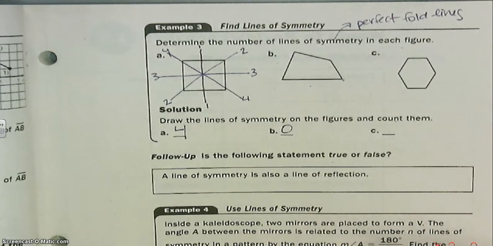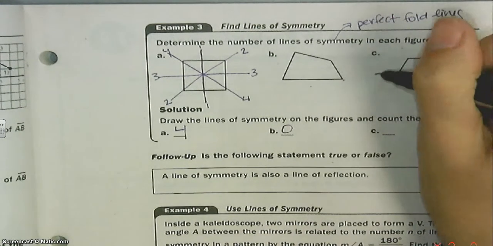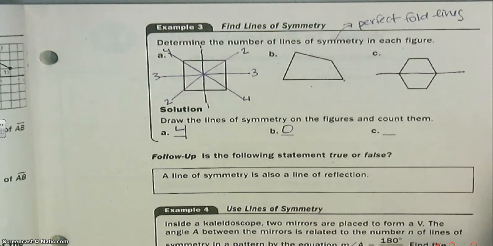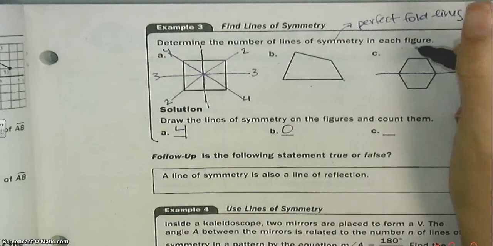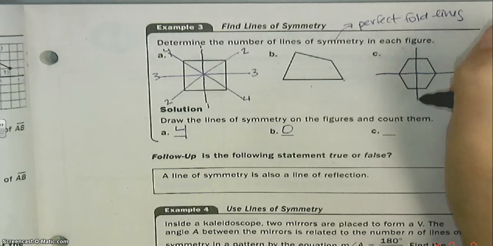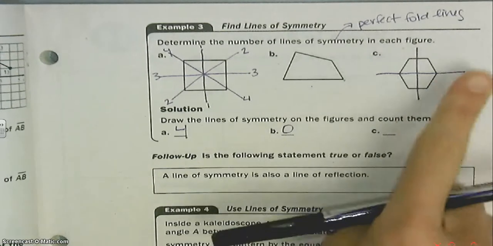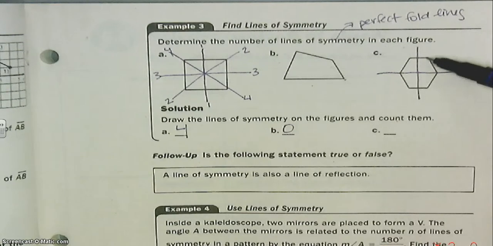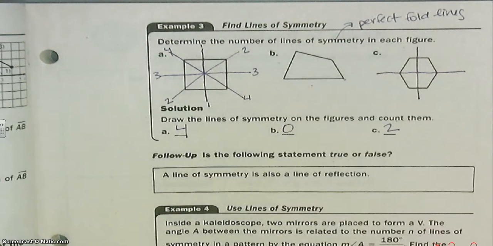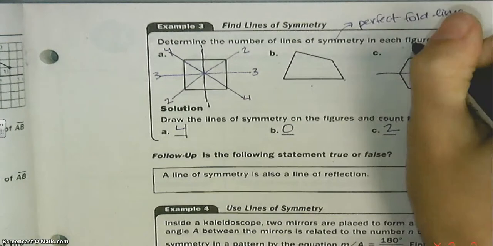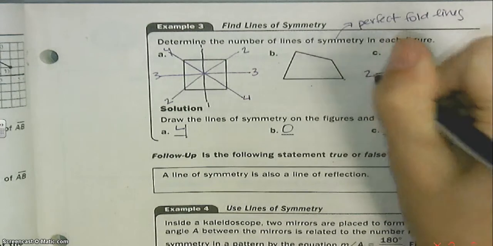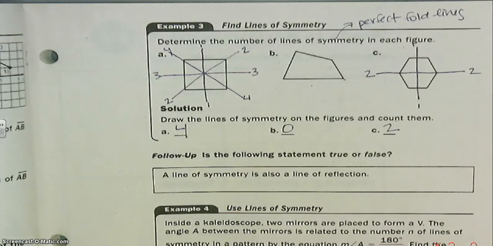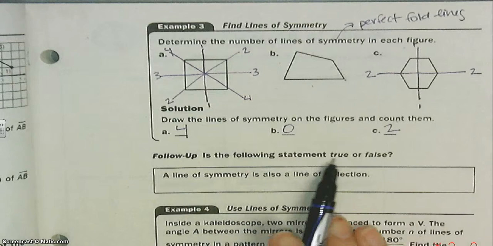And let's see here, I could cut it in half here. I could cut it in half here. Now, could I cut it in half going this way? Doesn't look like all of these are the same length to me. So I'm going to say no. I'm going to say that this only has 2. Right? 1, 2 lines total.